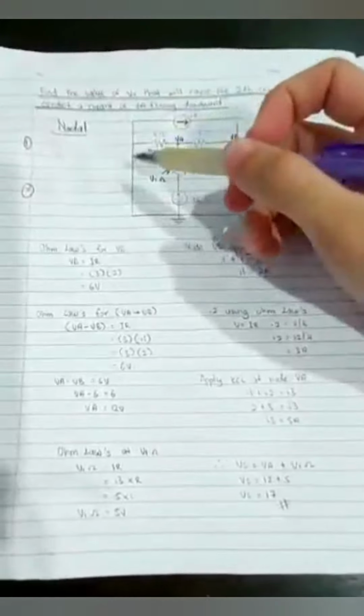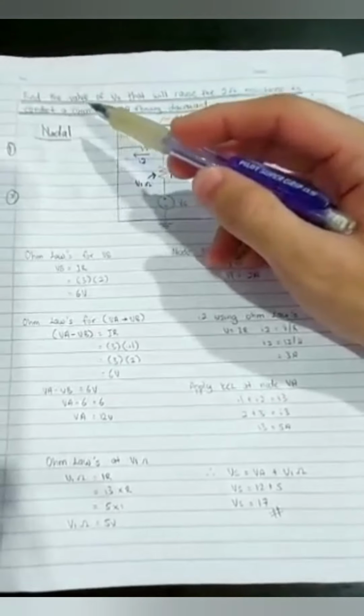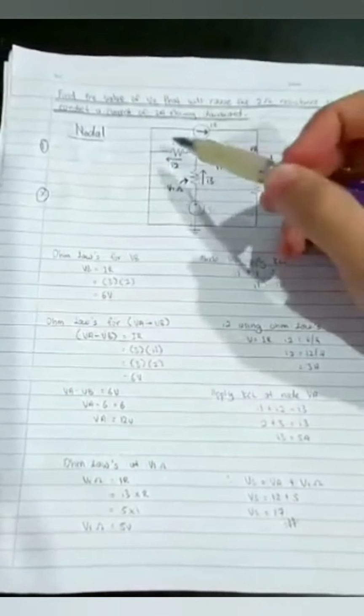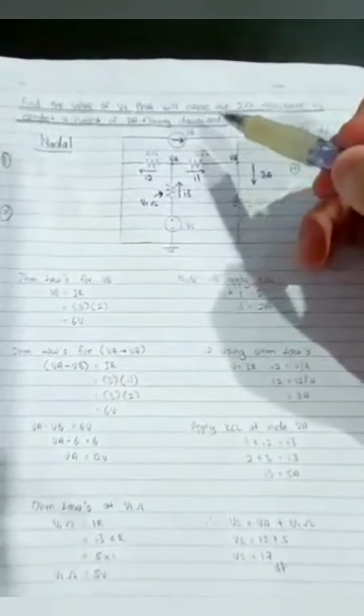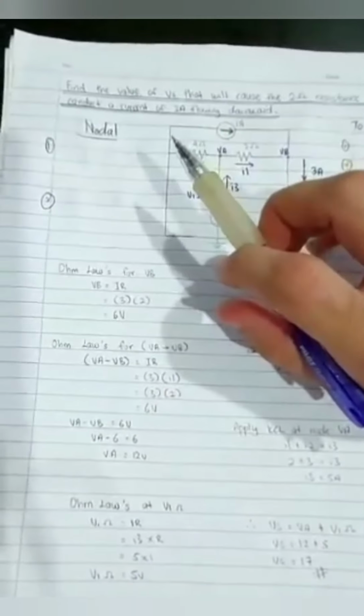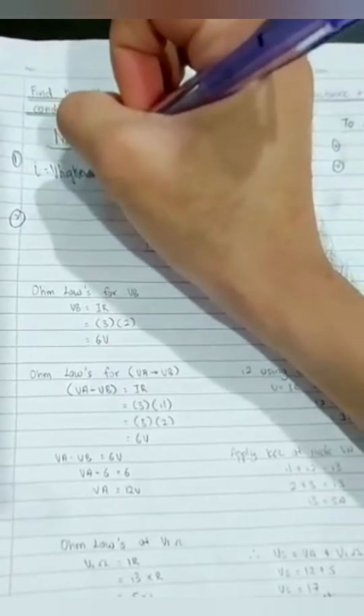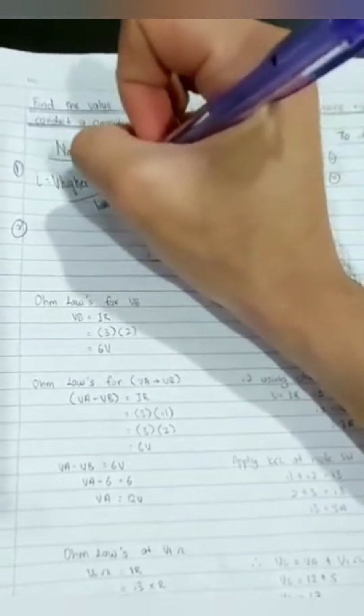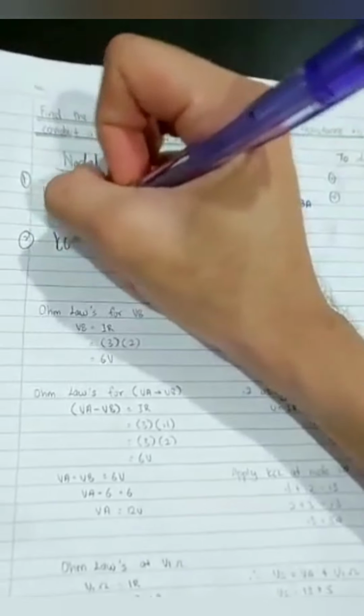Hi, today I'm going to show you how to calculate using nodal analysis. First of all, we need to read the question carefully. Find the value of Vs that will cause the 2 ohm resistance to conduct a current of 3 ampere flowing downwards. Okay, first of all, we need to know what is nodal. Nodal is I equal V higher minus V lower over R, and nodal is about KCL.